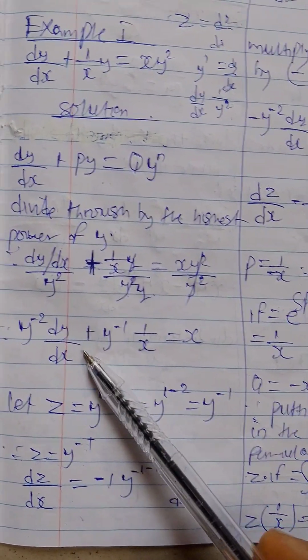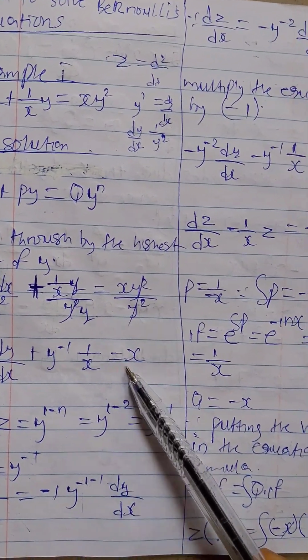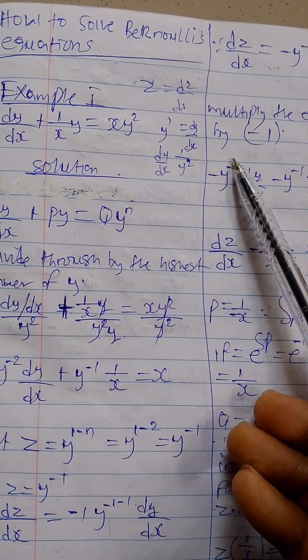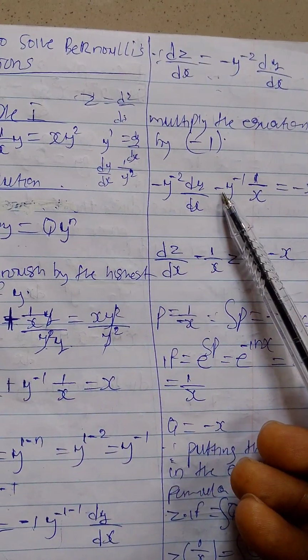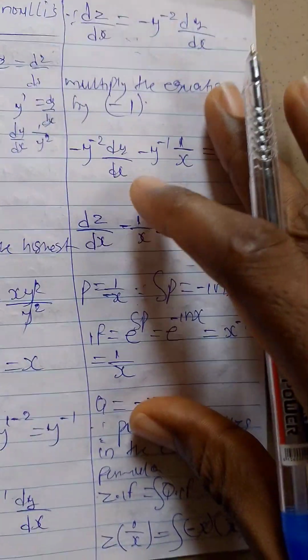Multiplying everything here by minus 1, this becomes minus this, this becomes minus this, and this becomes minus x. So here becomes minus y raised to power minus 2 dy/dx, here becomes minus y raised to minus 1 over x, and here becomes minus x. Now after doing that, what's next?